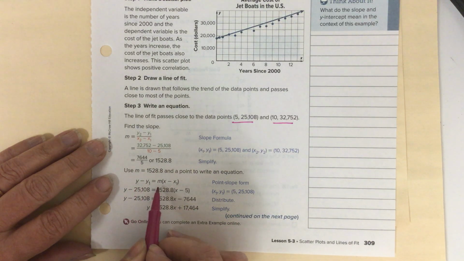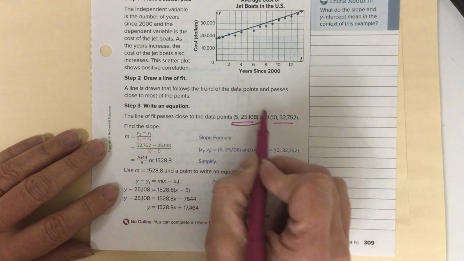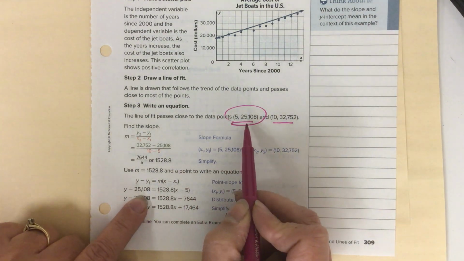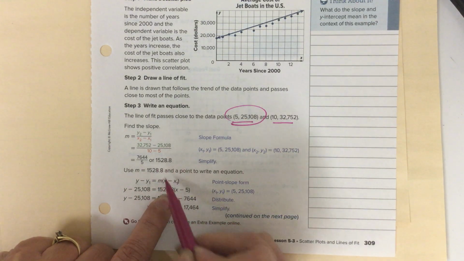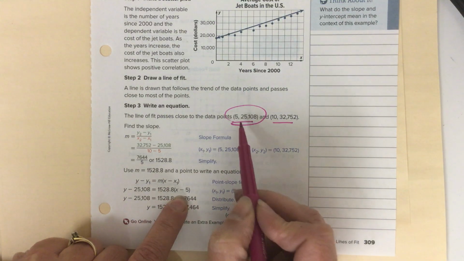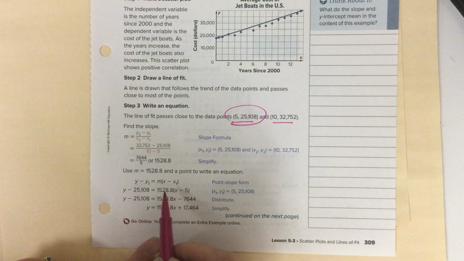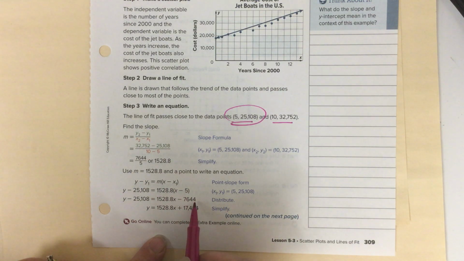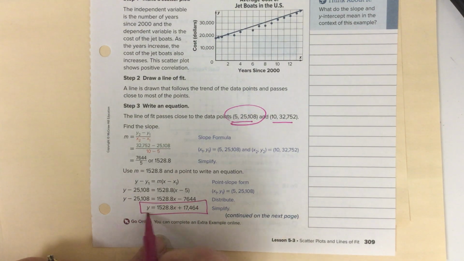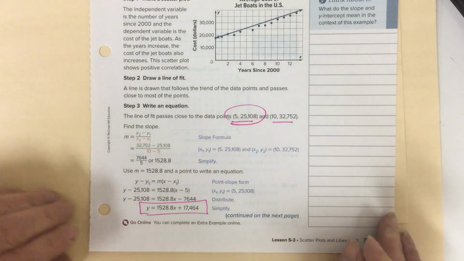So we're going to use the same things that we've been doing. So in this case, they chose to use this first point. So y minus 25,108 is equal to the m that they found in the last step times x minus 5. So that's what we've been doing. But you're going to have to take a calculator to multiply this out. So when you take 1,528.8 times 5, you get that. Add that over and you get that. So that would be your equation. So it's the same as we've been doing, it's just working with bigger numbers and decimals.